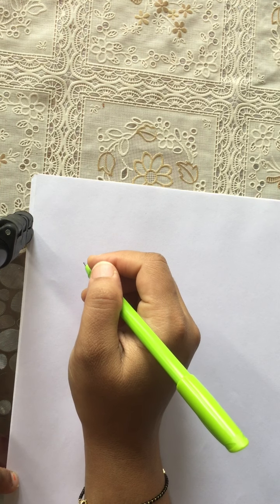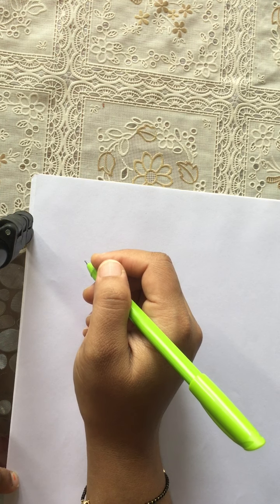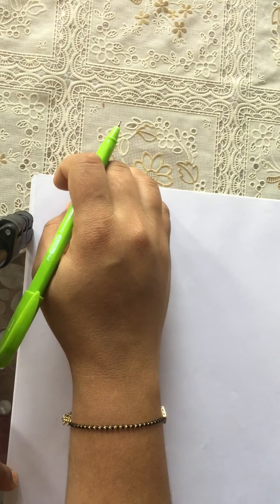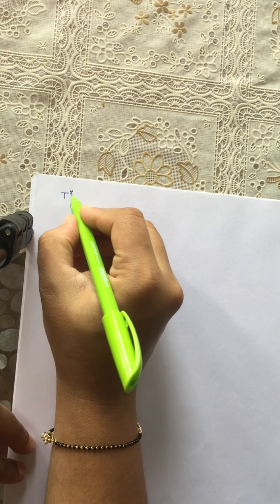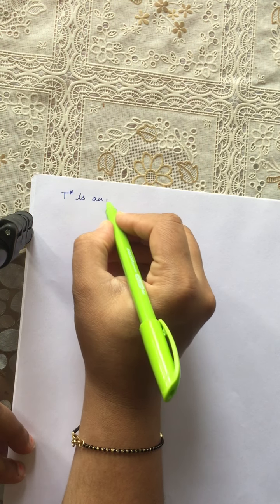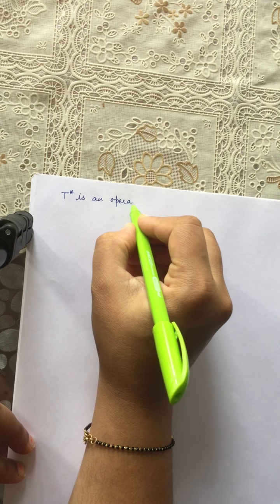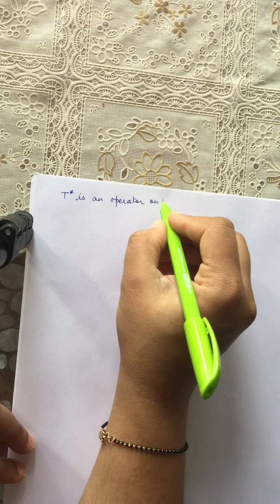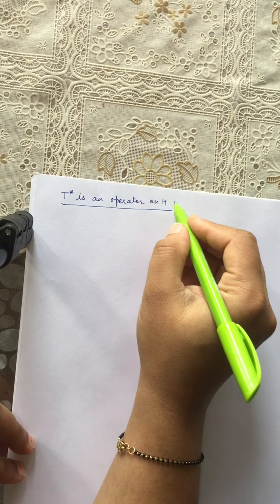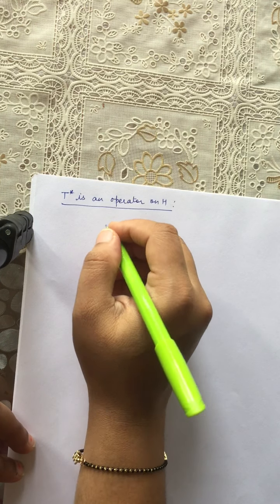So we have defined a mapping T star on H. If we prove it is linear and it is continuous, then only it becomes an operator. So firstly we prove T star is actually an operator on H. So we have to prove in this section that it is linear and continuous.